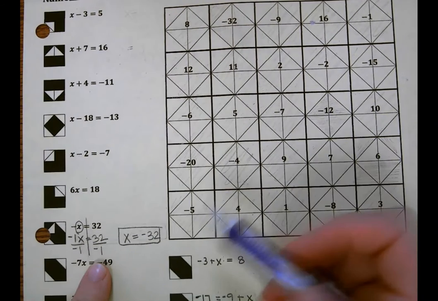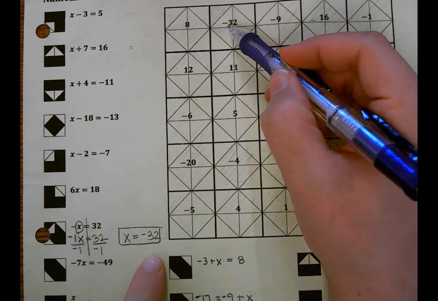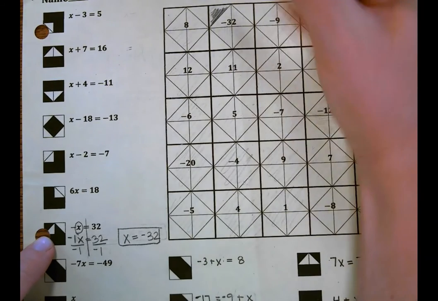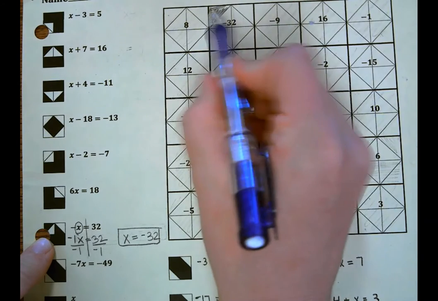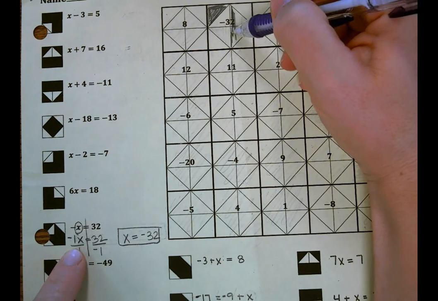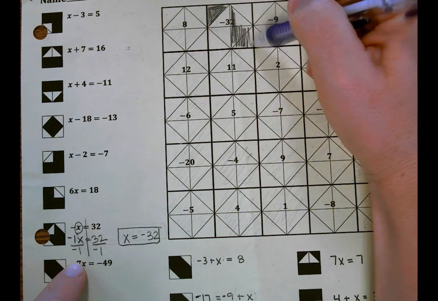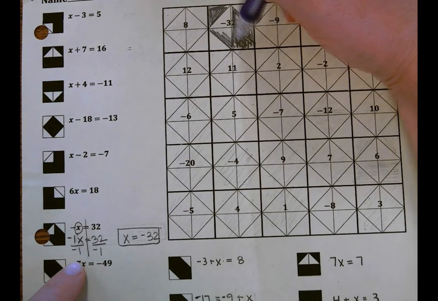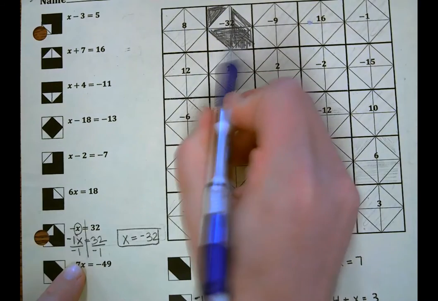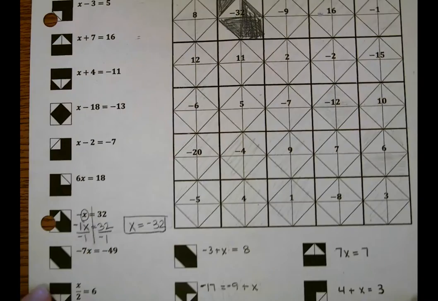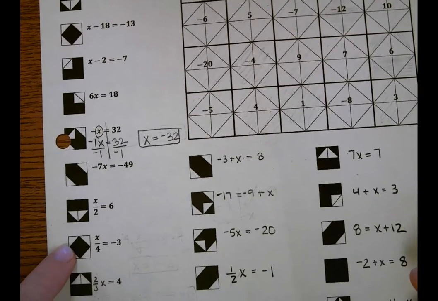So then, like we've done in these before, there's negative 32. So then I would draw this box to match what the box of this problem looked like. And I'm just roughly drawing. Hopefully you make yours look a little prettier than mine, but it looks something like this. All right, so let's look at another one together. So if we go down a little farther, we'll look at this one here.